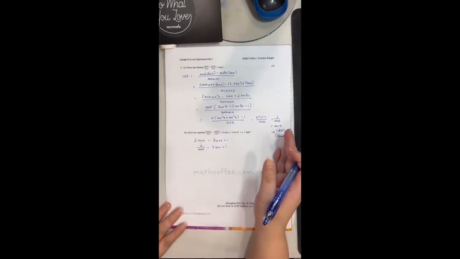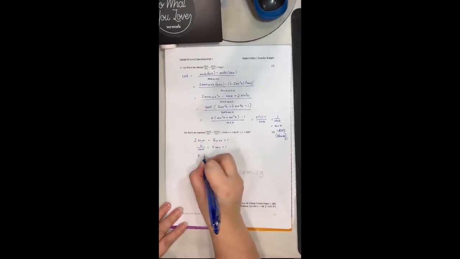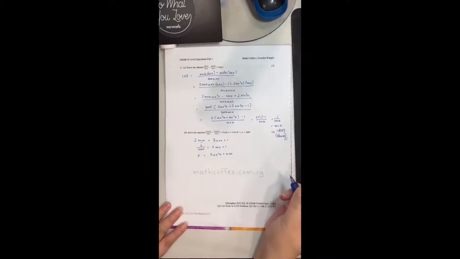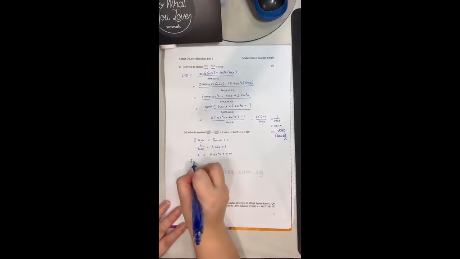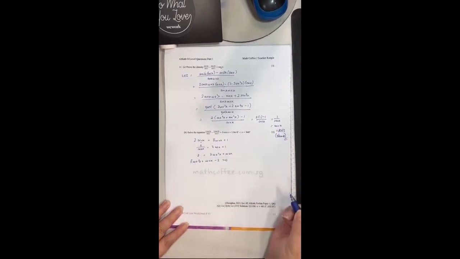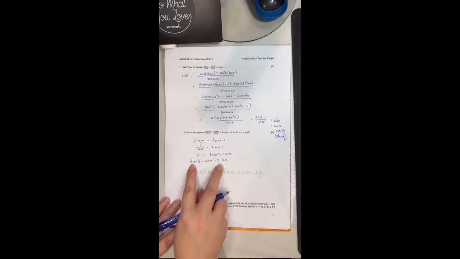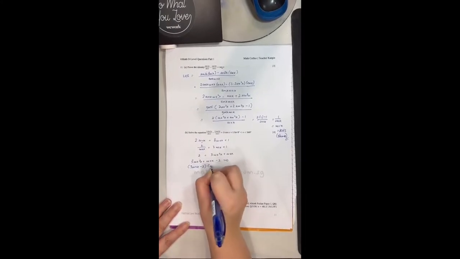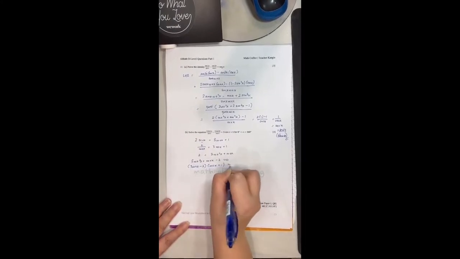Bring the cosine x to the other side now. So now 2 equals 3 cosine square x plus cosine x. Bring this over, so it's minus 2 equals 0. Now factorize this using the cross method. So we will have 3 cosine x minus 2, cosine x plus 1 equals 0.